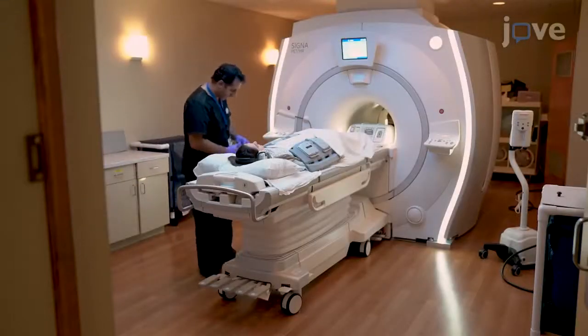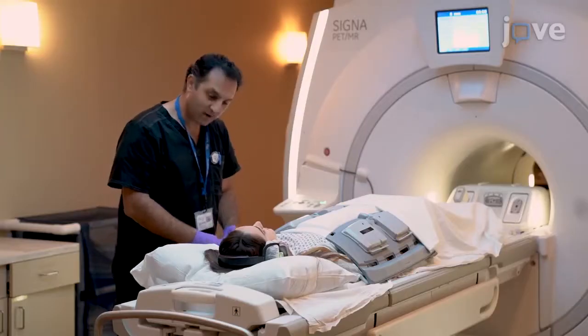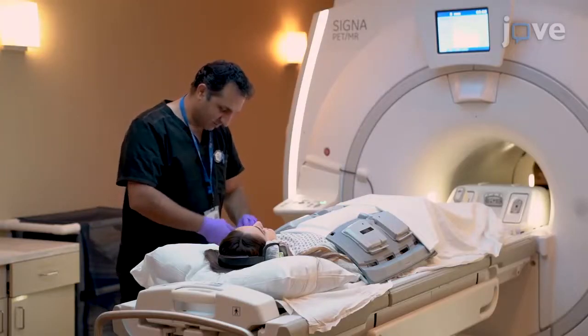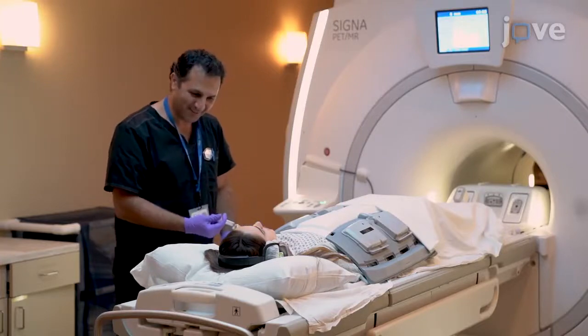Immediately before acquiring the MRI sequences, intravenously inject 0.1 mm per kilogram of gadobutyl contrast into the patient's antecubital fossa and a 2.96 megabecquerel per kilogram radioactive dose of sodium fluoride F18.